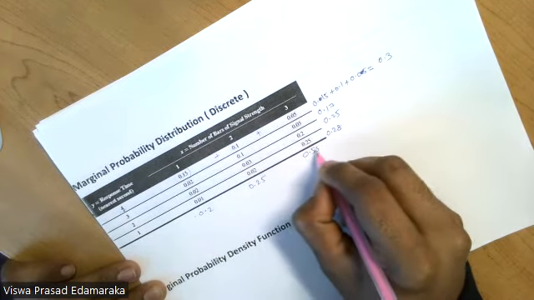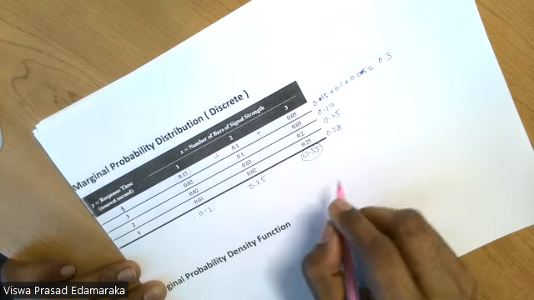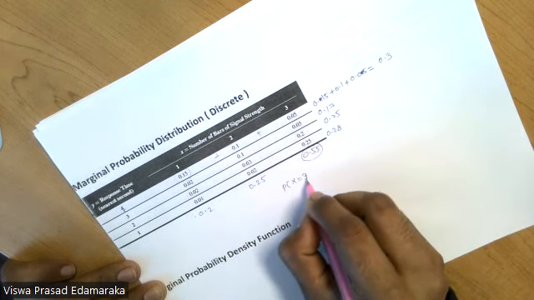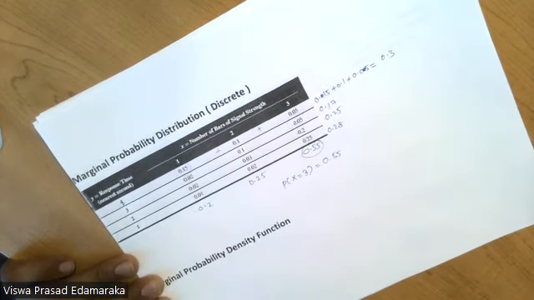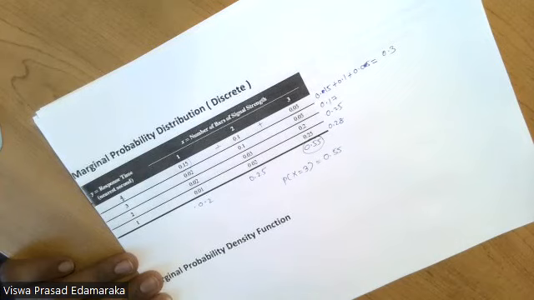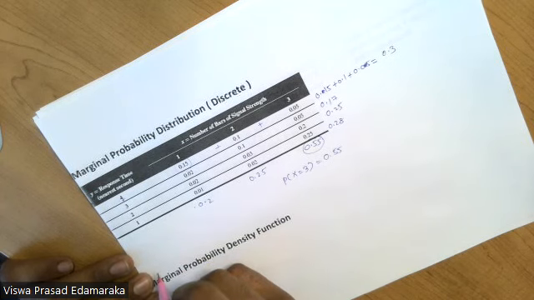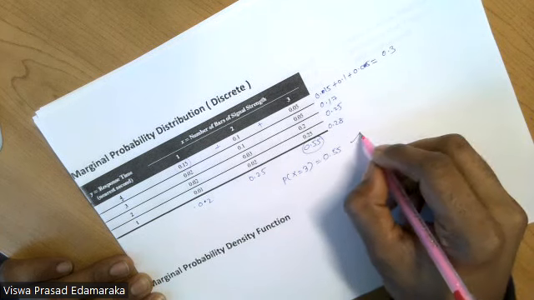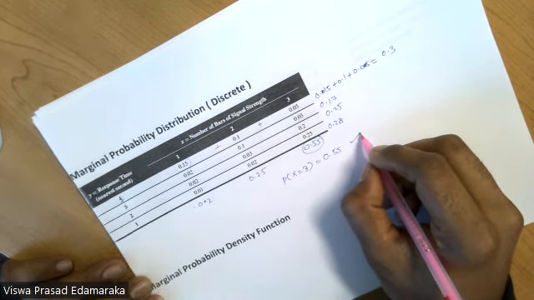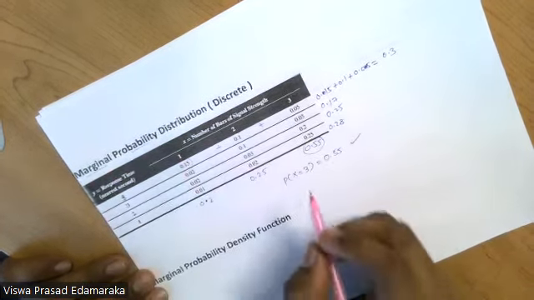What does this 0.55 mean? It is P of x equals 3. The entire P of x equals 3 is 0.55. I think you understand this marginal probability distribution.